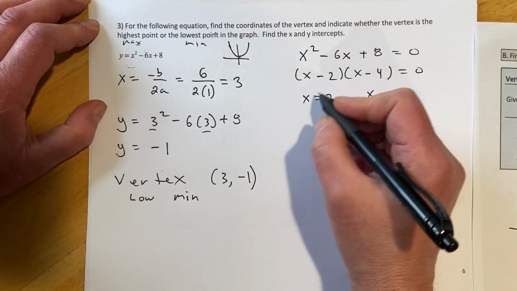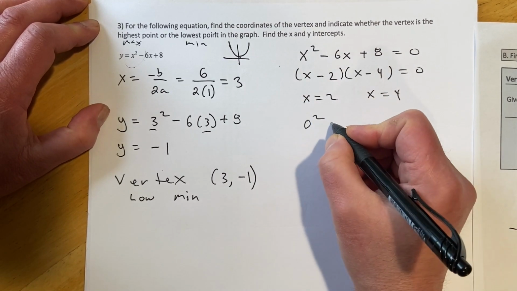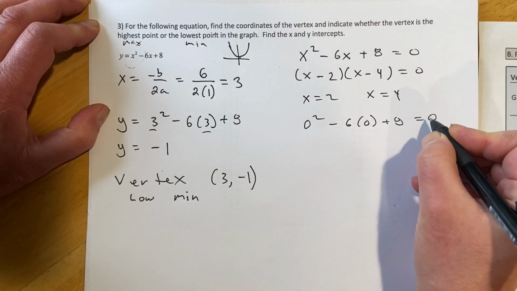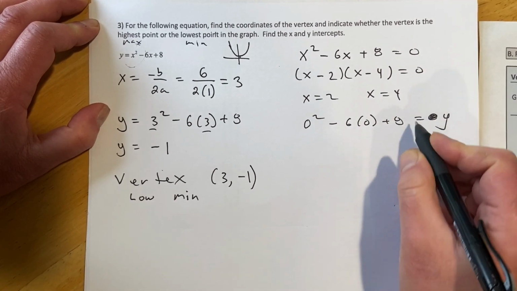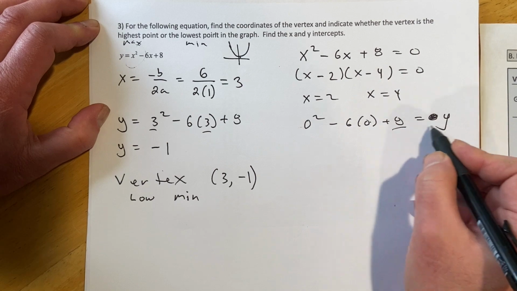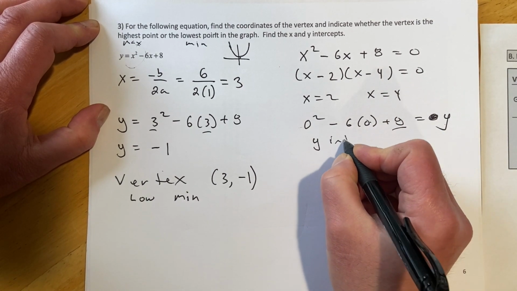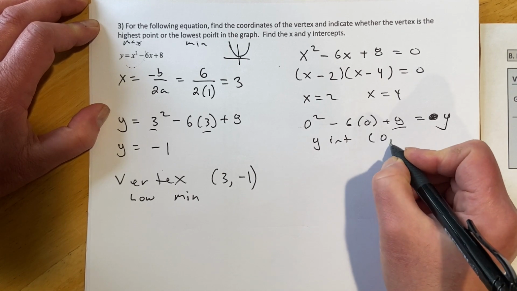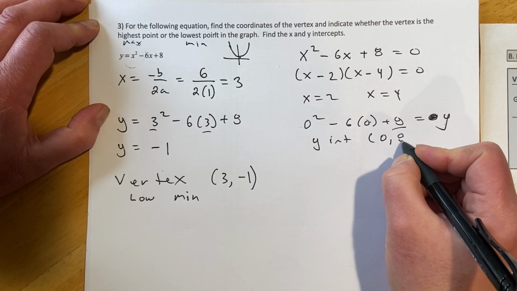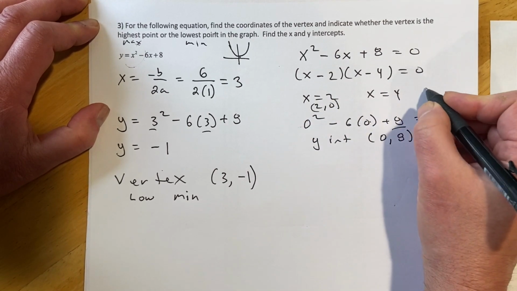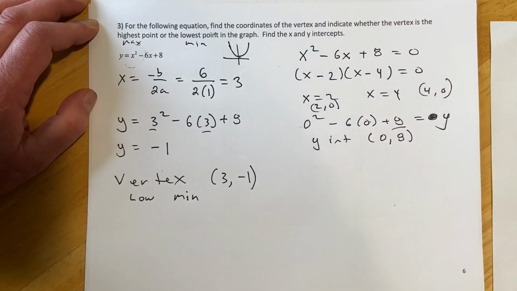And then for the y-intercept, if I just let x equal 0, oops, y doesn't equal 0, x equals 0, then all that drops out and I have 8 equals y. So I'll have a y-intercept, let me write that as a coordinate, when x is 0, y is 8. Likewise, these as coordinates are (2, 0) and (4, 0).